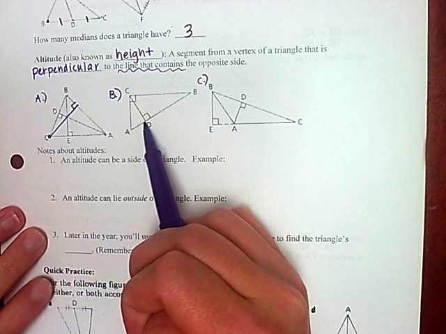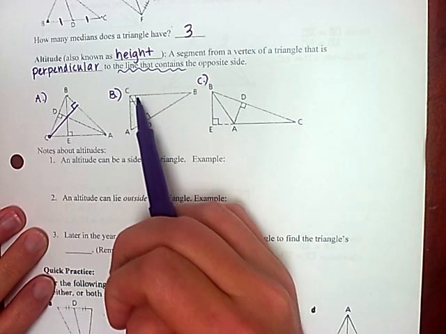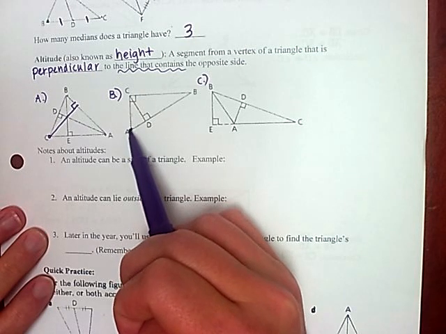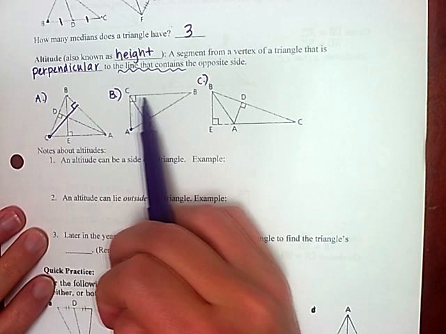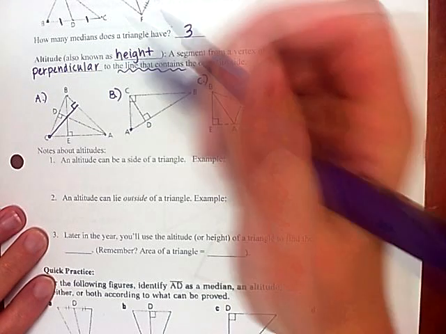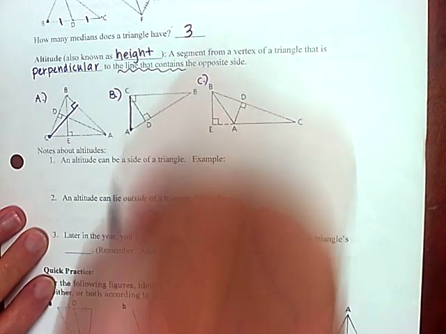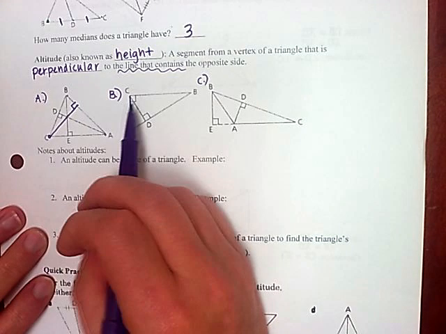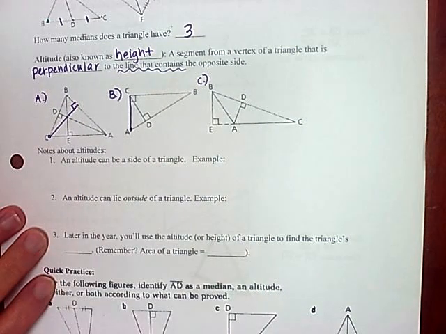So that one is actually not a side of the overall triangle. But if I start at vertex A, and I want to go to the opposite side here, then the segment that would be perpendicular to that side is exactly CA, right? That segment connects vertex A to the opposite side at a right angle.